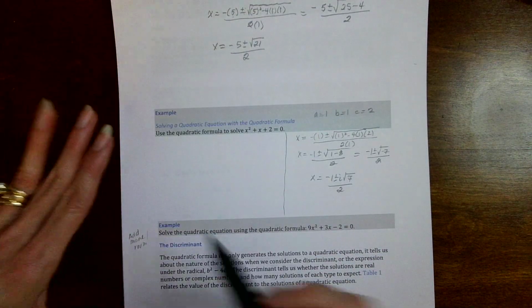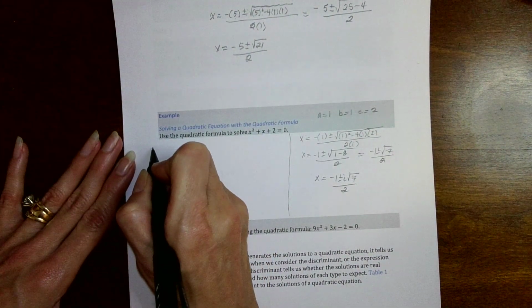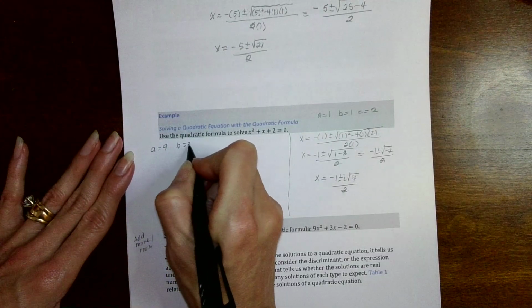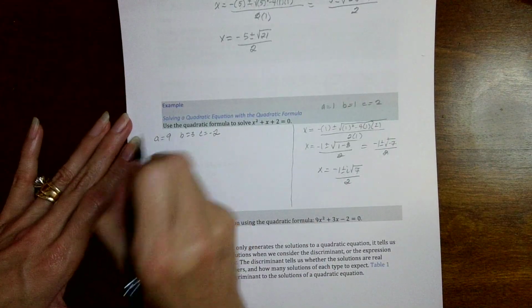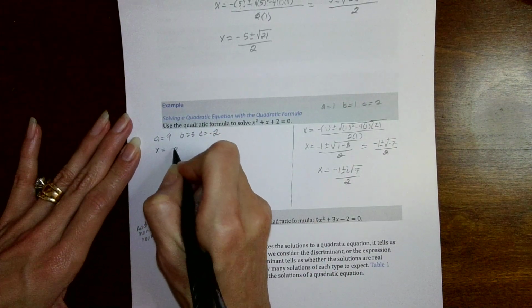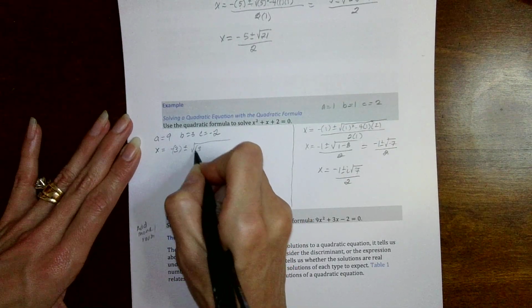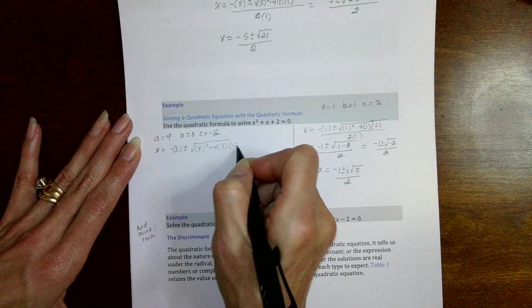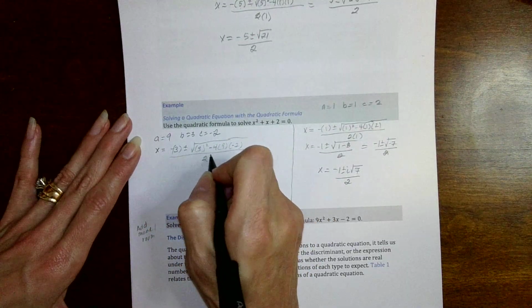All right, so let's solve this problem up here, and I apologize for that. So here a equals 9, b equals 3, and c equals negative 2. So x is equal to negative b plus or minus the square root of b squared minus 4ac all over 2a.